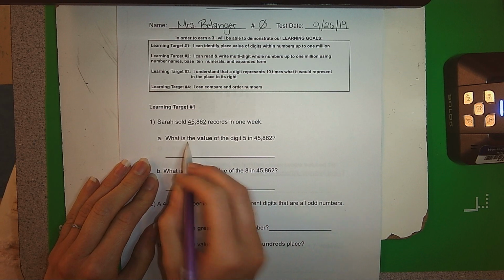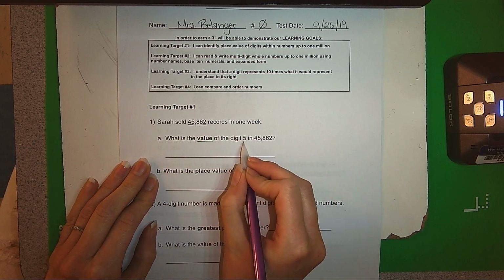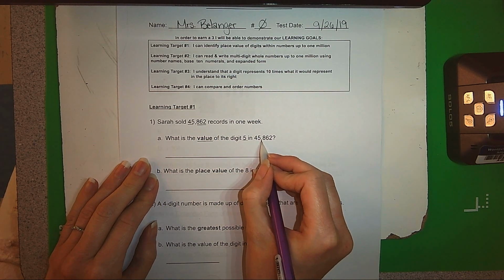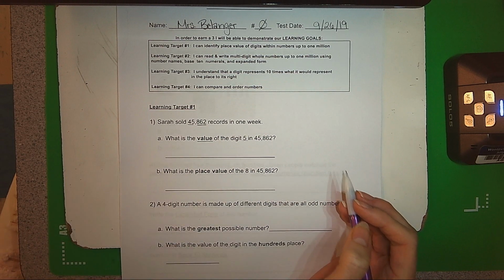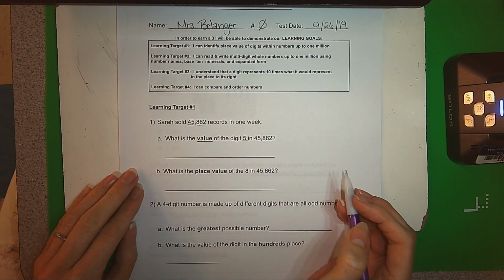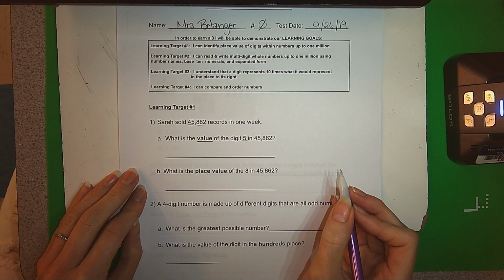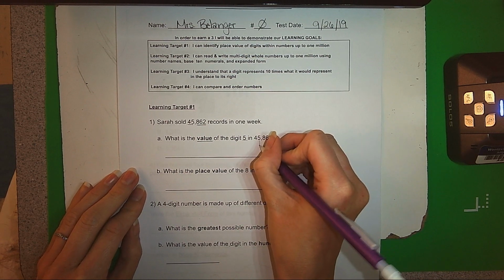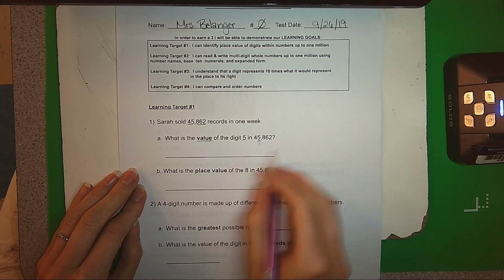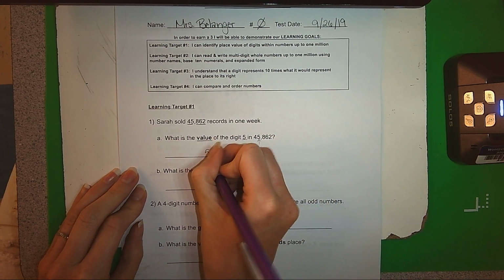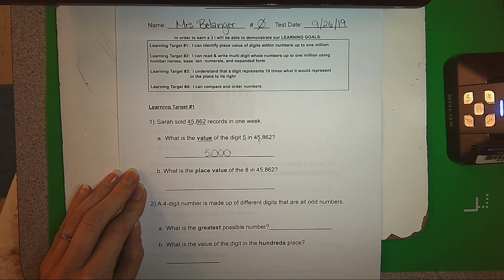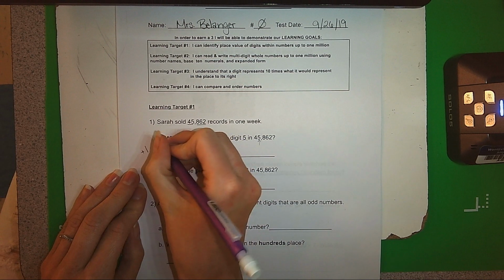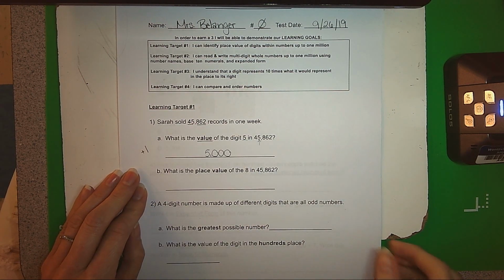look for. What is the value of the digit 5 in 45,862? So I have that same number, the records that were sold in 1 week, but it's asking me about the value. Now we remember that value means worth. How much is the digit 5 worth in this number? Because it's not worth just 5, it's worth 5,000. And I go ahead and I write that in base 10 numerals. If you got that correct, give yourself +1. If you did not, just put an X over the A, and we'll go on to the next question.